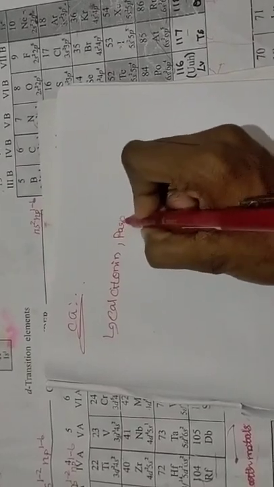Next is calcium. Calcium is a major component in our body because it is present in bone and teeth. It is also present in the blood, and the concentration of calcium in blood is maintained by some hormones, like calcitonin and parathyroid hormones.